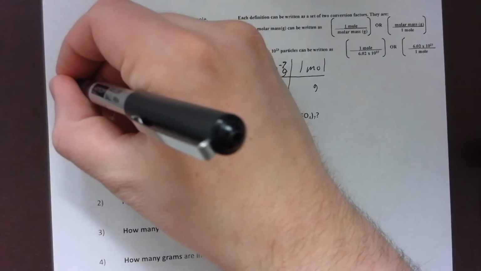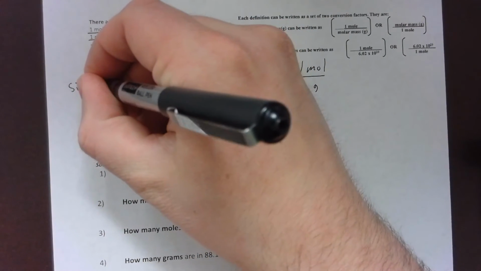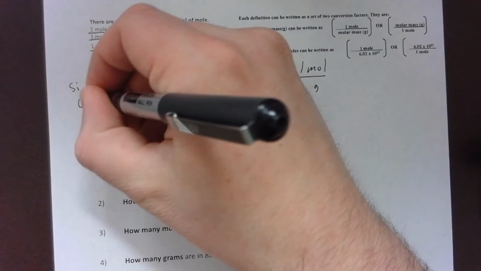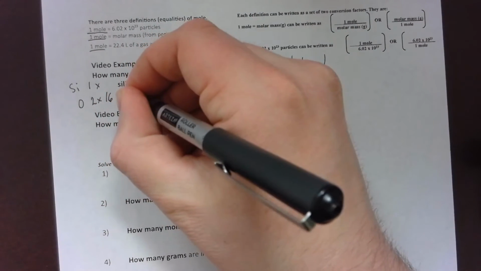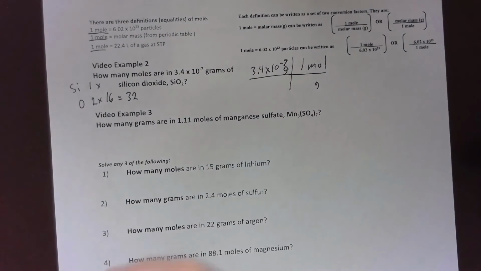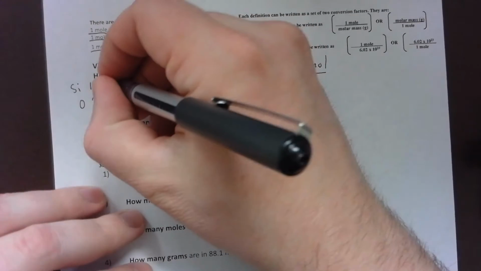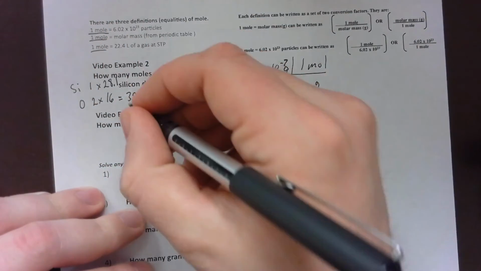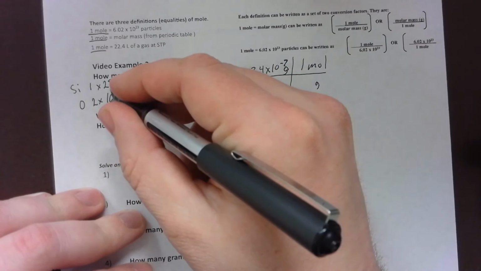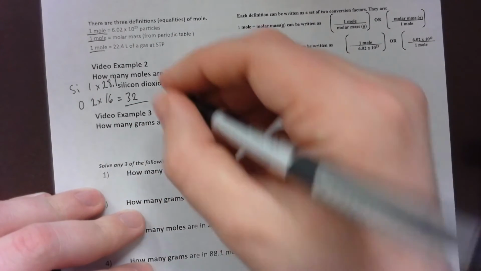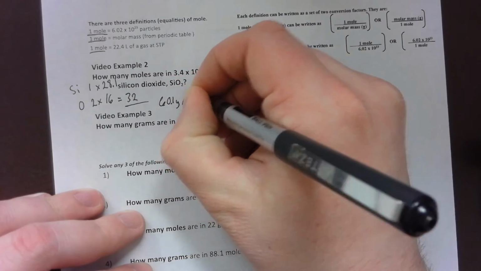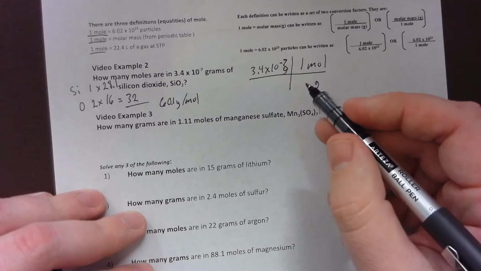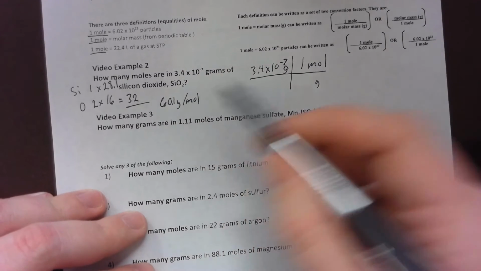So I'm going to take my silicon, which is 1, and then my oxygen, which is 2, and I know I have 16 oxygens, which means I have 32 for my oxygen. I look at silicon. Silicon is 28.08, so that's going to be 28.1. If I add the two together, 28.1 plus 32, that gives me an answer of 60.1 grams per mole. And because of that, I'm really just flip inverting it to get to my moles, because I'm putting my moles on top.